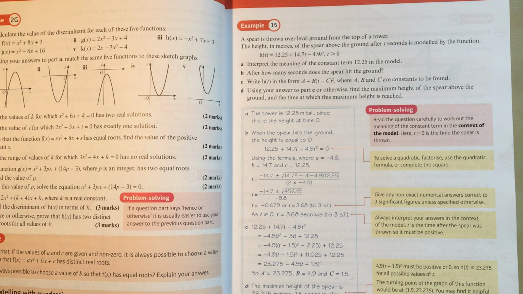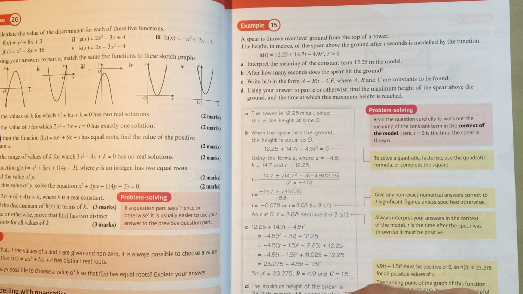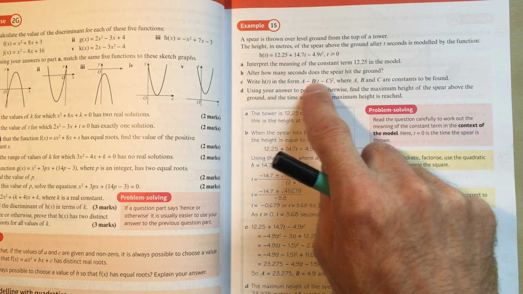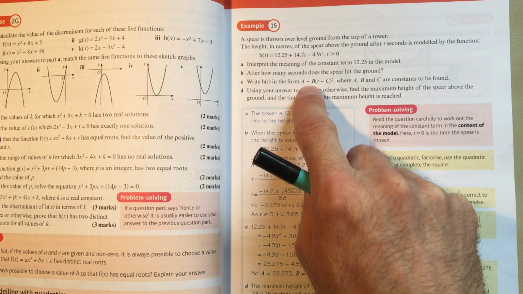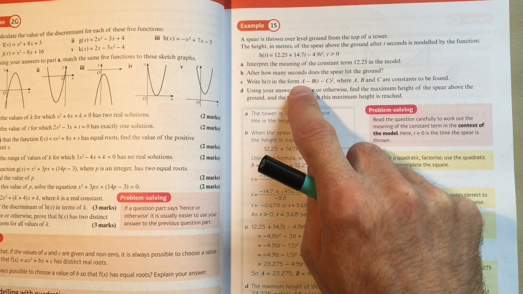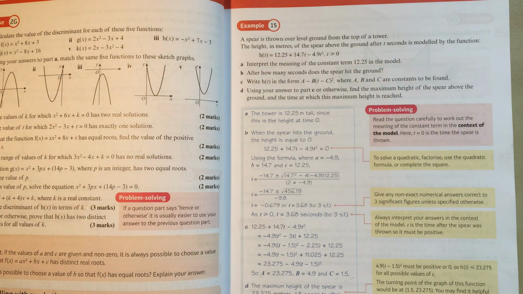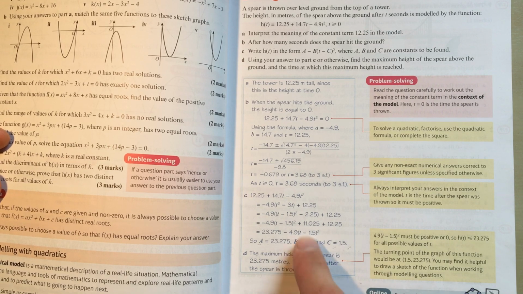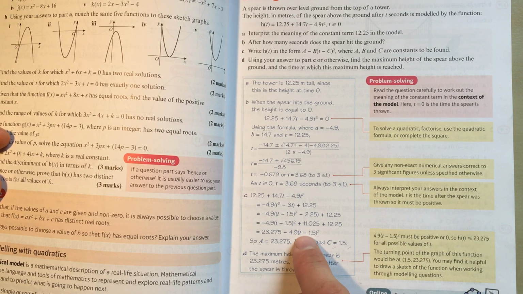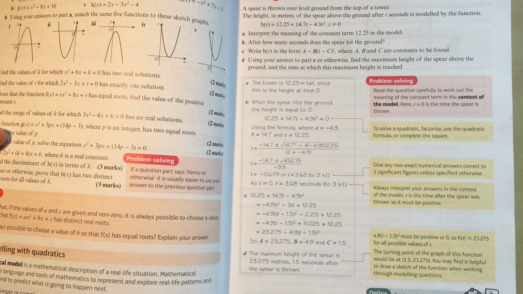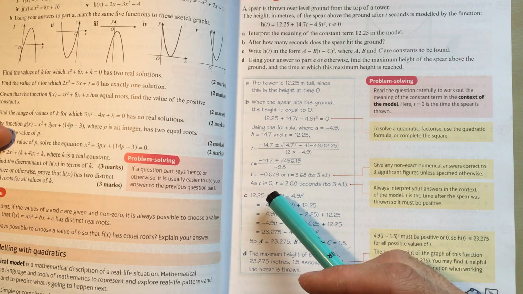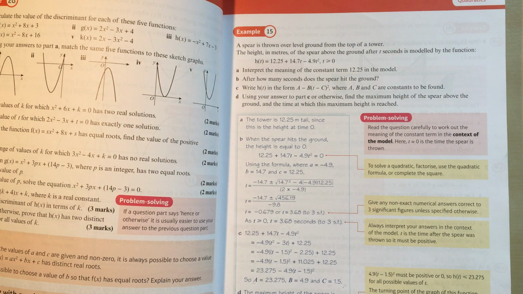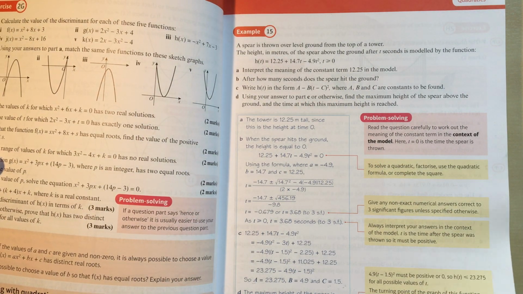You should be by now thinking: maximum height, maximum value for a quadratic, that's completed square form. I can deal with that by thinking, well, this thing is squared, so it's A take away something positive. So the A part is going to be the maximum height, which turns out to be 23.275 meters. And when does it happen? Well, it happens when this bracket here equals 0, so when t equals 1.5. So we're using a bit of common sense, reading the information we've got in the question, and using techniques from the chapter. That's what's always going to happen with modelling questions.